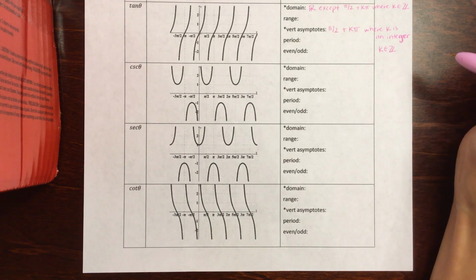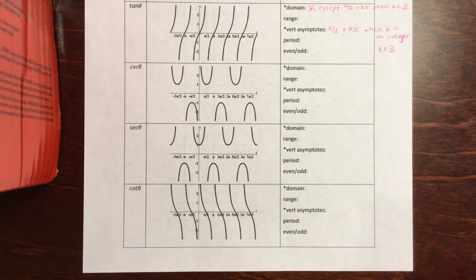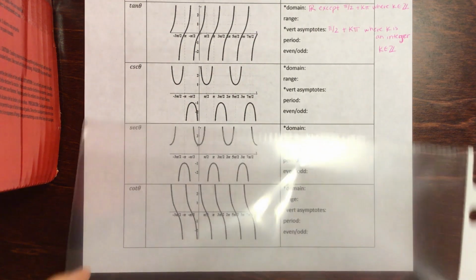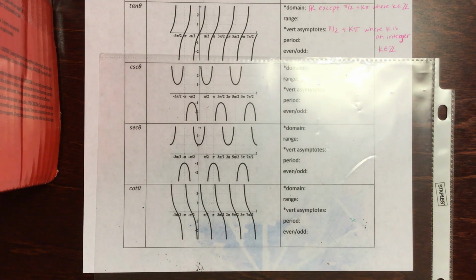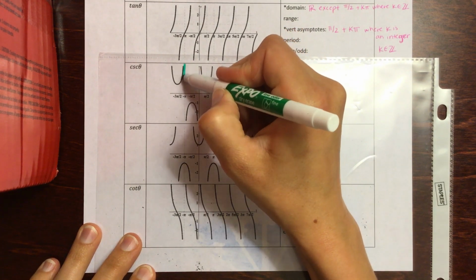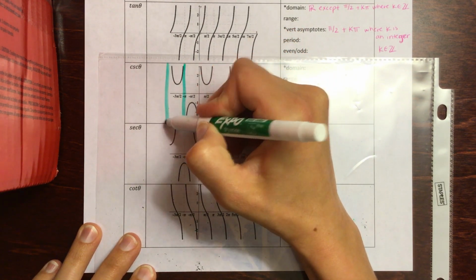Let's talk about the vertical asymptotes and the domain for the other three functions, because it seems really intense, but I don't think it's that bad. You know, I'm a math teacher, so I don't think any of this is that bad, but I don't think you'll think it's that bad either when we practice it. Okay, so let's talk about cosecant. It doesn't have the asymptotes drawn in for you, but I can draw them in right now.